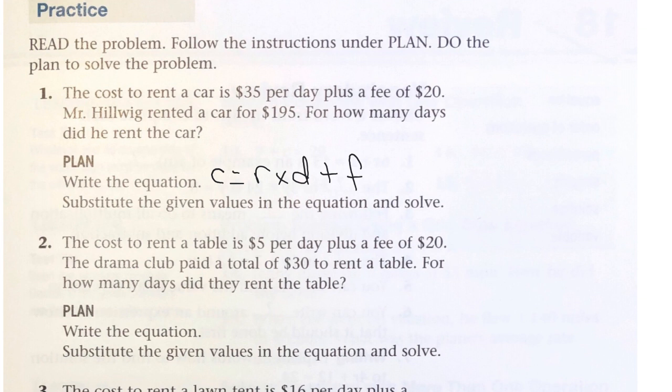So the cost, how do we do this? The cost is $195. The rate is $35 a day. How many days? We don't know. The fee, $20. So what do we know? 3 out of 4 of the variables. So let's substitute those and solve.